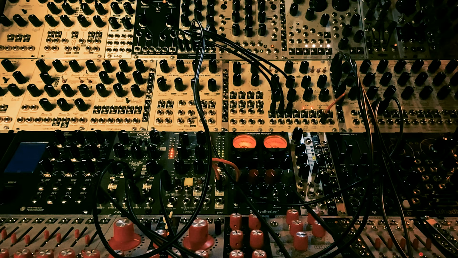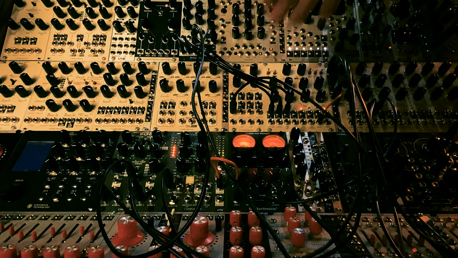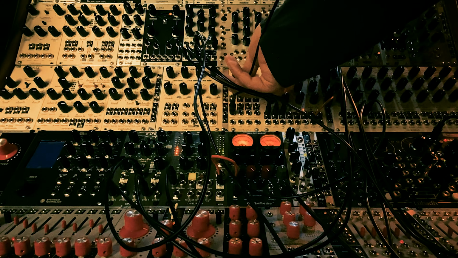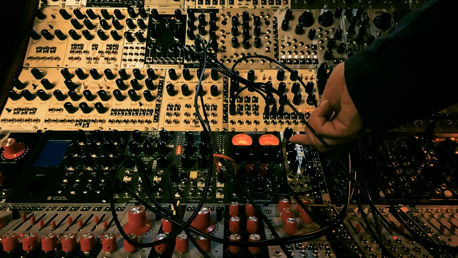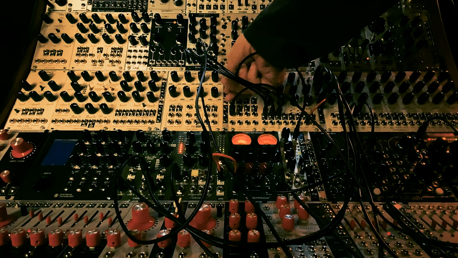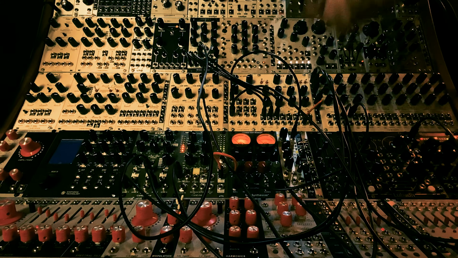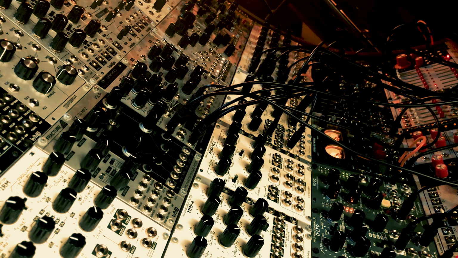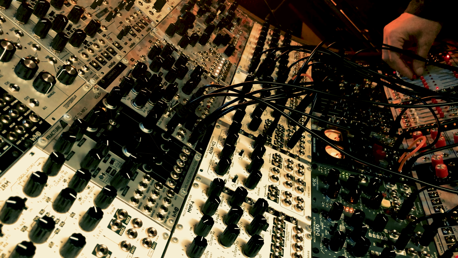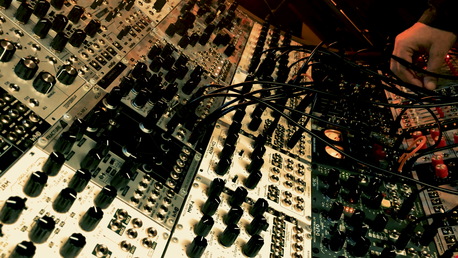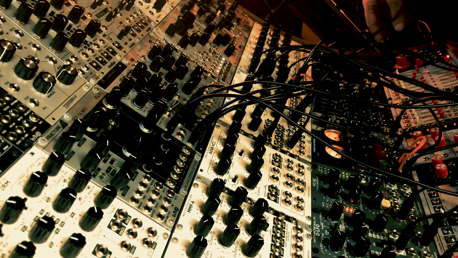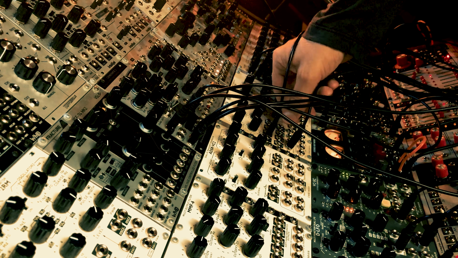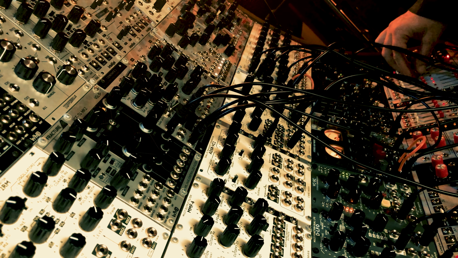Now I can start to send pitch information from the sequencer, and it's a verbose, so it's a bit too much voltage, and I'll attenuate that before quantizing it and reducing the range further, and going from the quantizer then into the main pitch of the oscillator. Help if my cables were all the way in. That's better.